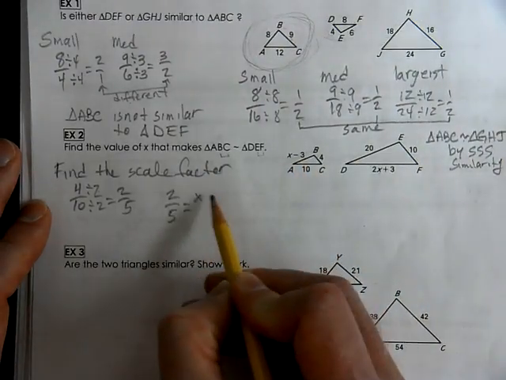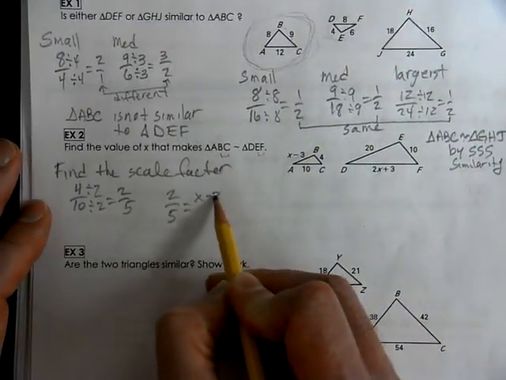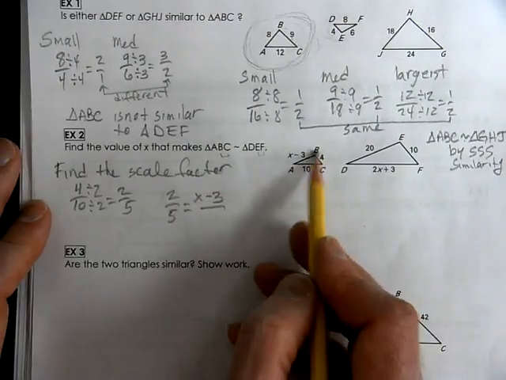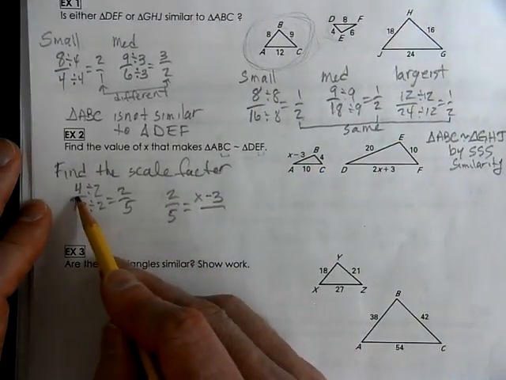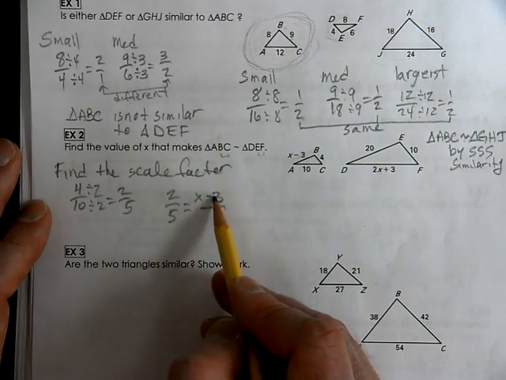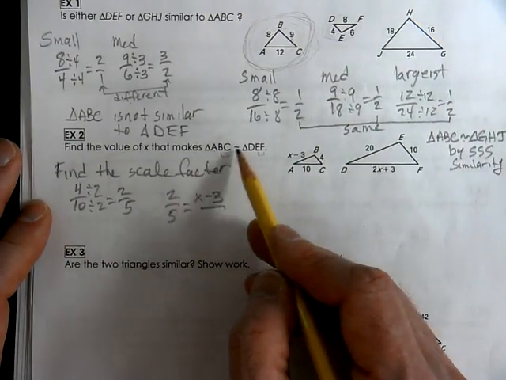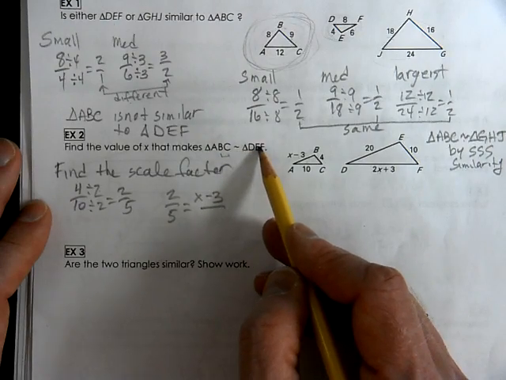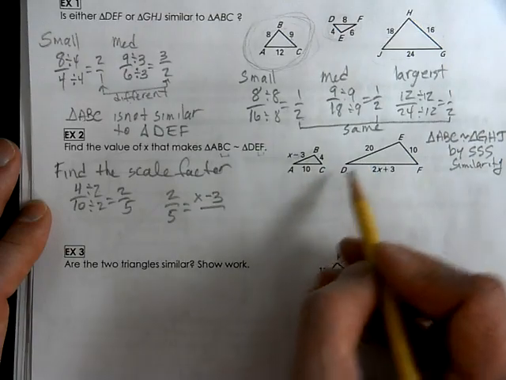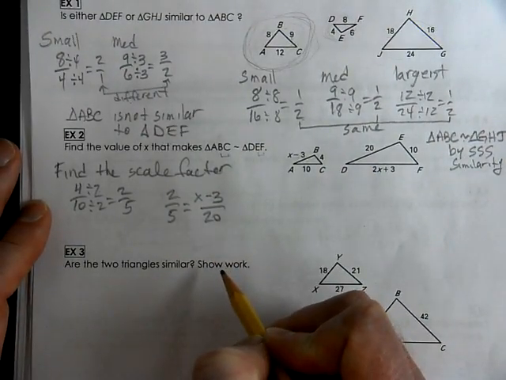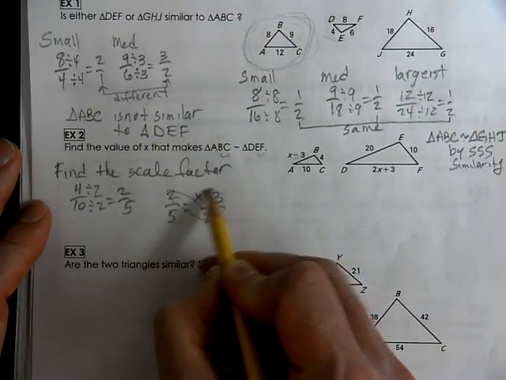The x plus 3, or in this case, x minus 3, is going to be on top of the fraction because it comes from the triangle that had the 4 on top. And AB is the first two letters. It corresponds with DE. So that's going to be 20. Then we can cross multiply.